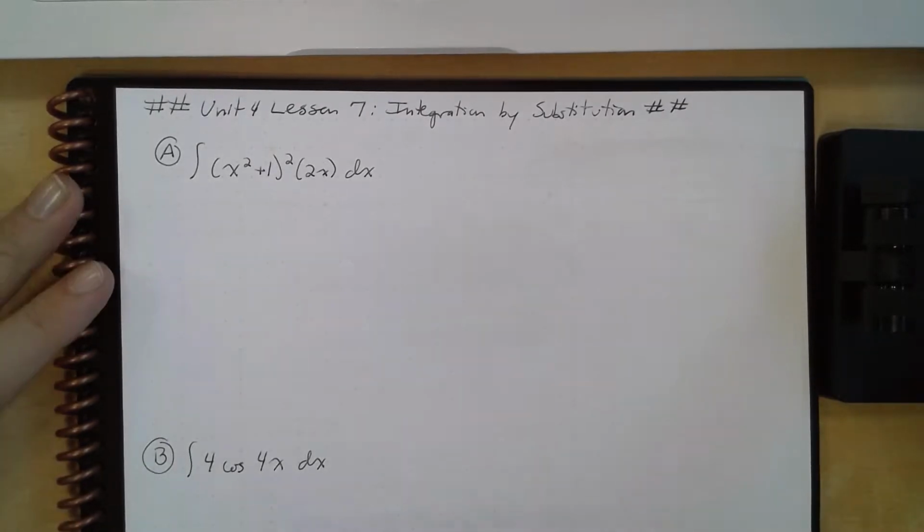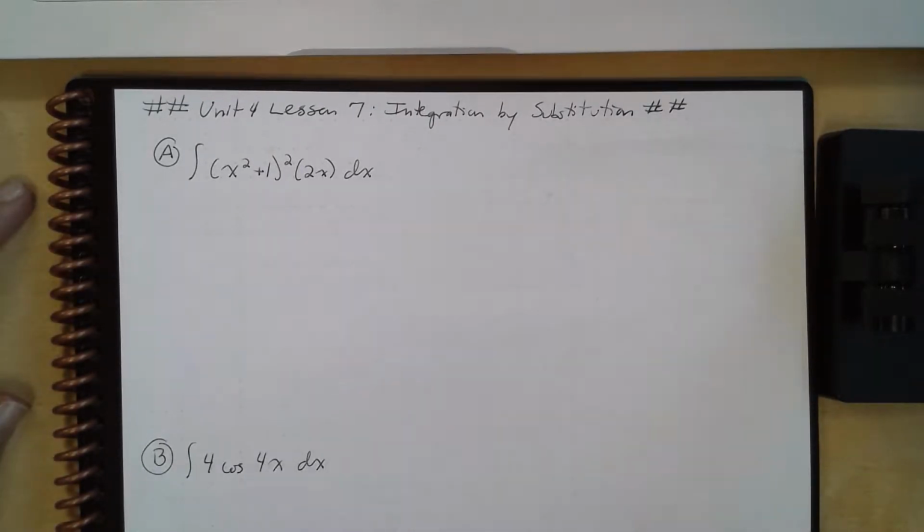So today we're going to do Lesson 7, Integration by Substitution. And there are procedures for this and rules and steps and examples, but honestly, I think the easiest way to learn them is just by seeing a bunch of examples in action. So that's what I'm going to do today. A little bit different from what we usually do, but that's it.